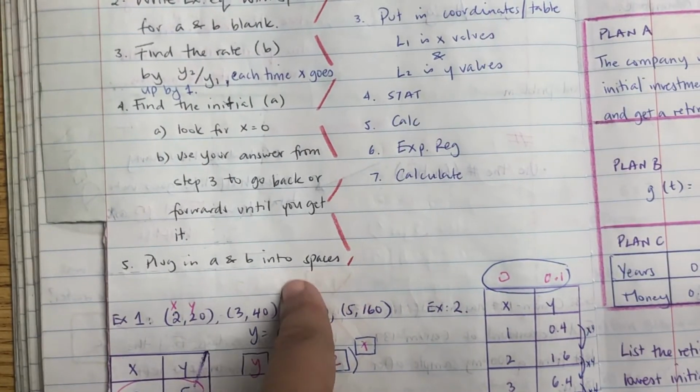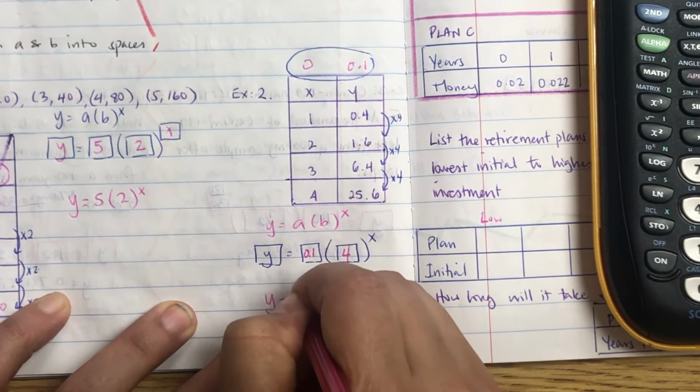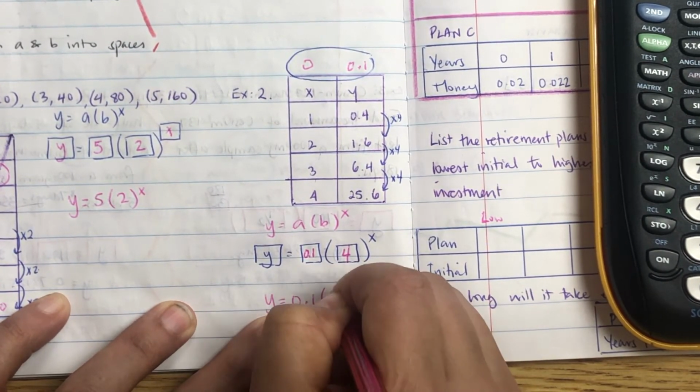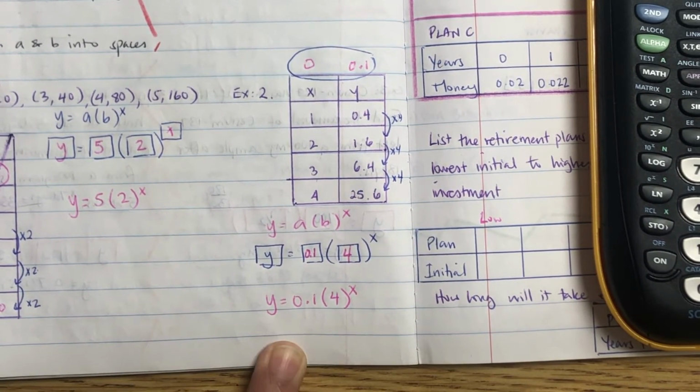All right, plug in a and b into the spaces I just did, and now we can just write it out. So y equals 0.1 times 4 to the x. And we're just going to confirm that using a calculator.